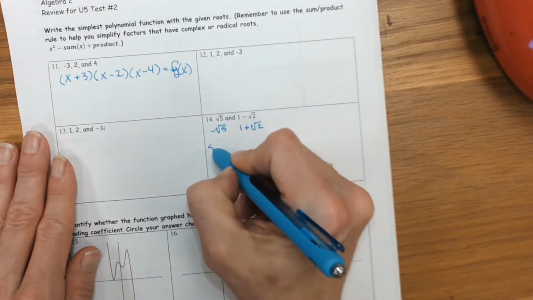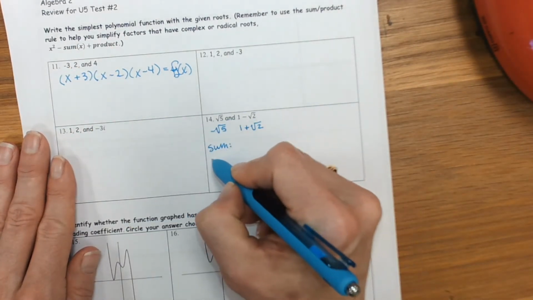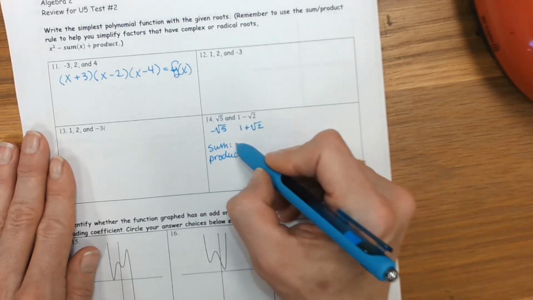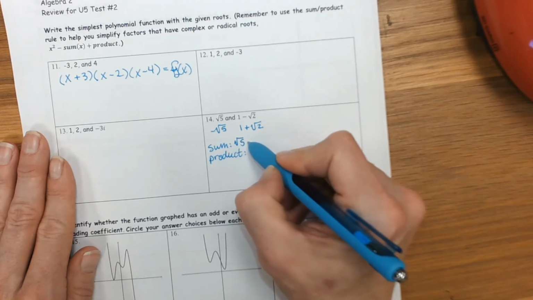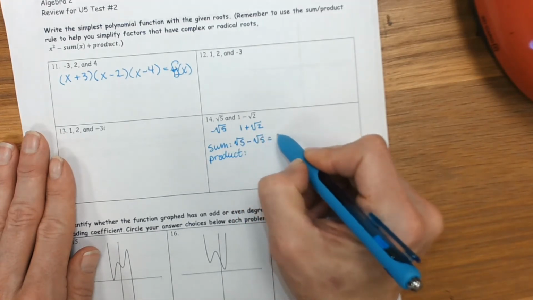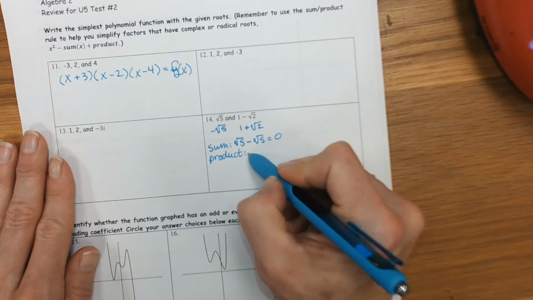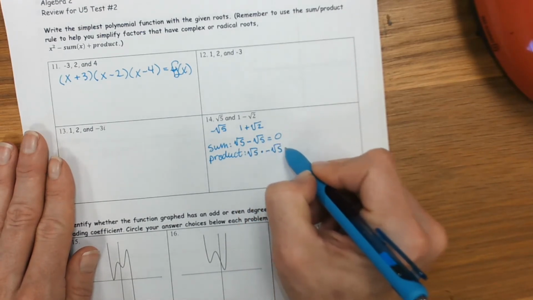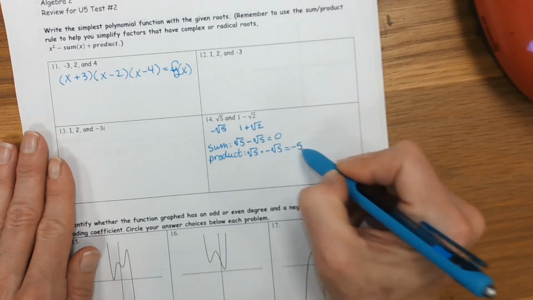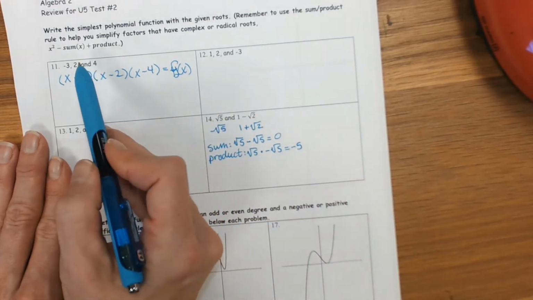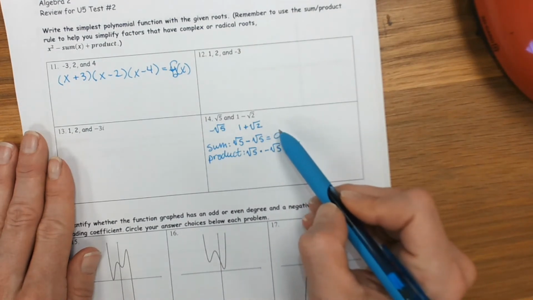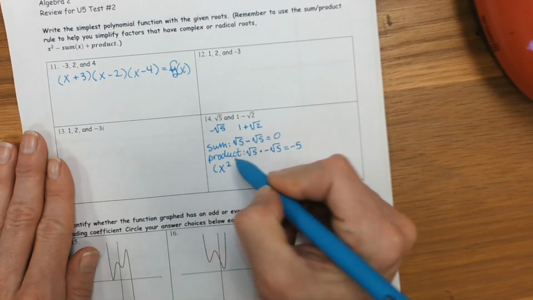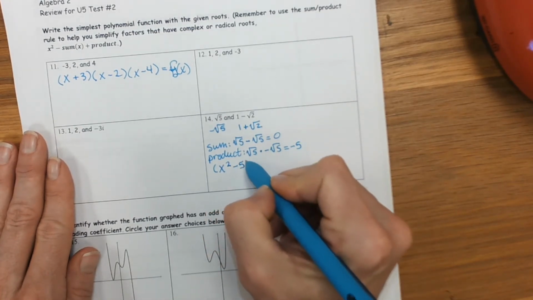The first one I'm going to do is, what's the sum and what's the product of my first 2 radicals? So I have the square root of 5 minus the square root of 5 is just 0. And then I have the square root of 5 times negative root 5, and I get negative 5. So if I follow the sum product, I have 0 for the sum, so that means there's no x term. So this would be x squared and then minus 5.